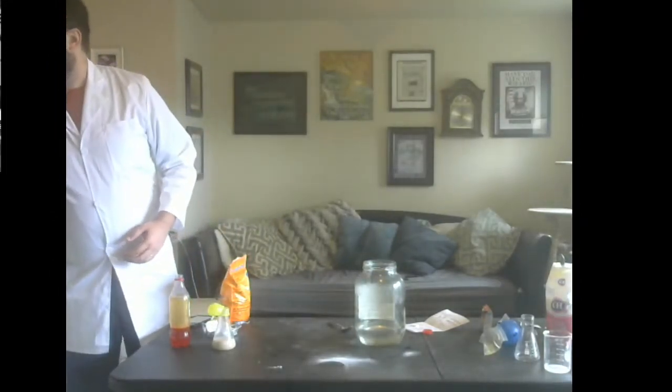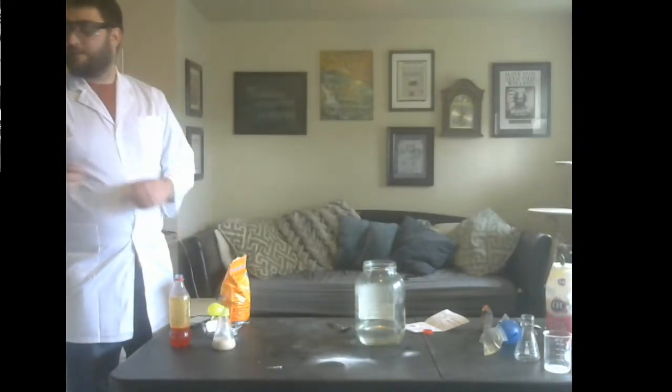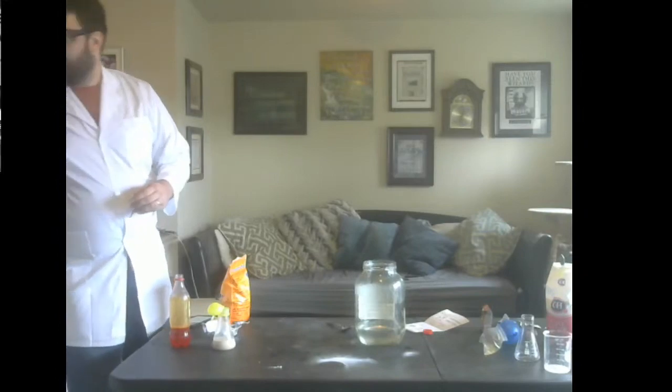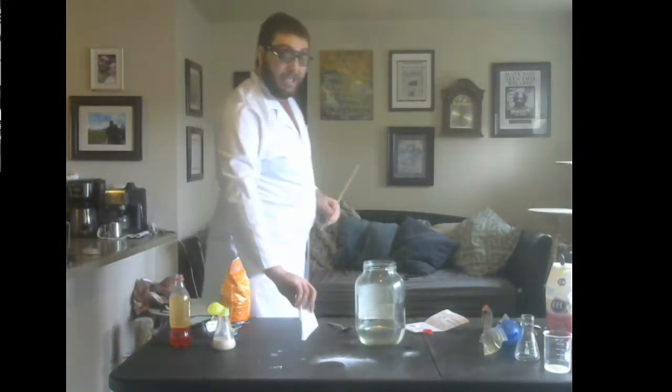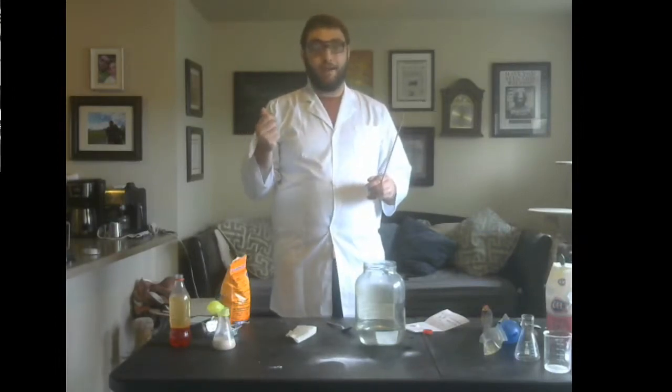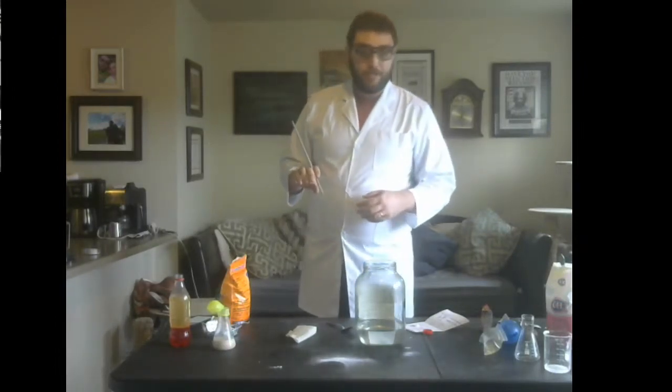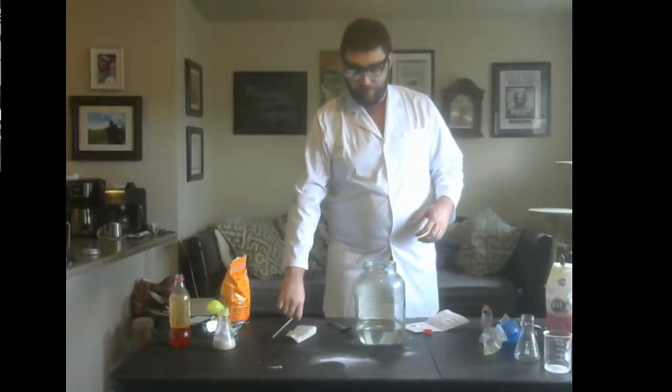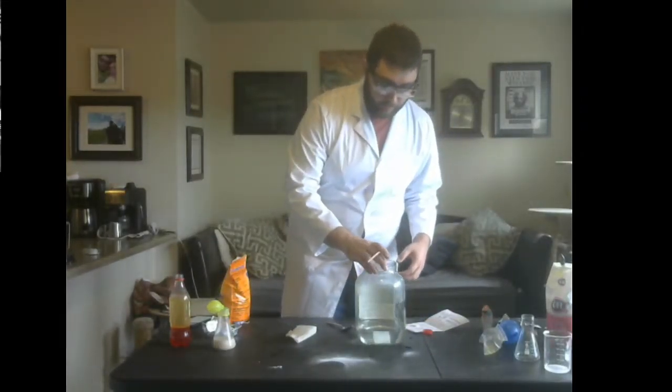Because one thing that's really nifty about this sodium acetate is it can dissolve really well in water, but if anything is introduced to its surroundings that it can start to form a crystal, it's going to do that right away. So what I'm going to do, I'm going to bring this a little bit closer to the camera.